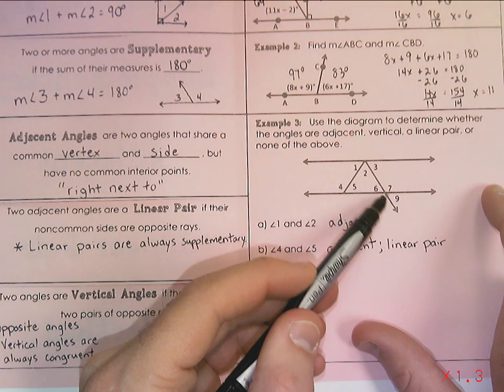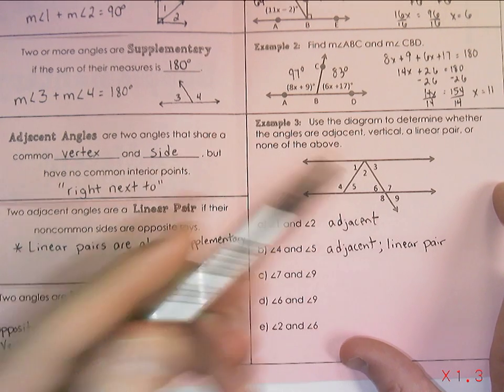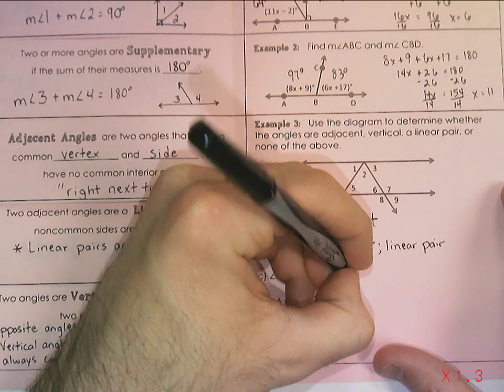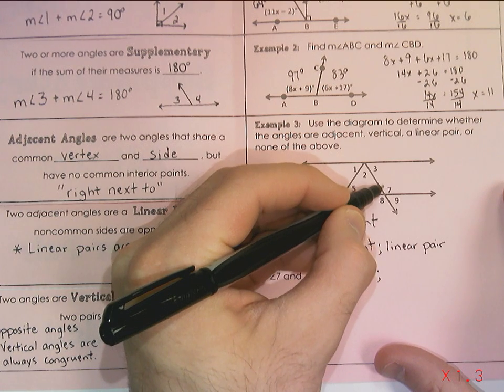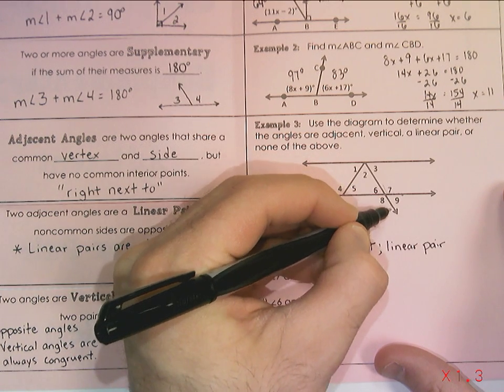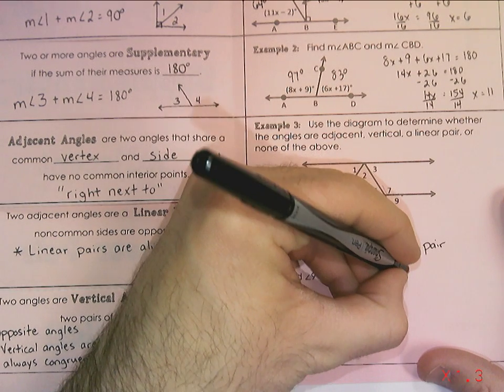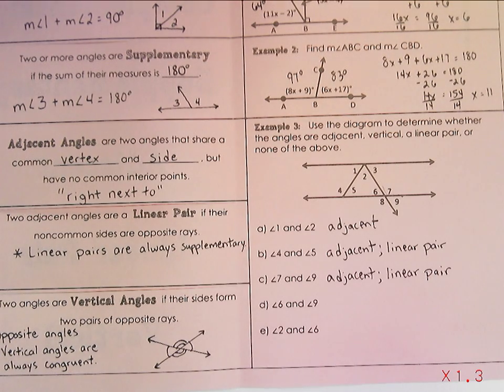7 and 9 would be the same thing. They're next to each other, so they're adjacent. That's the best way to remember adjacent. And they would form a line. Angle 7 plus angle 9 would make 180 degrees, hence a line, so a linear pair. Try D and E on your own real quick, and then we'll check them in a second here.